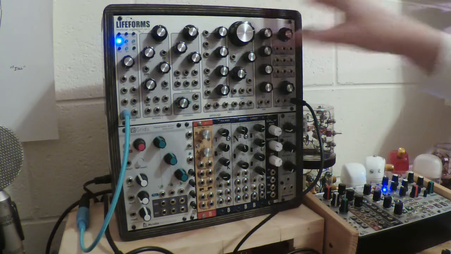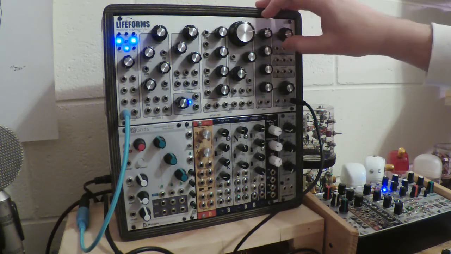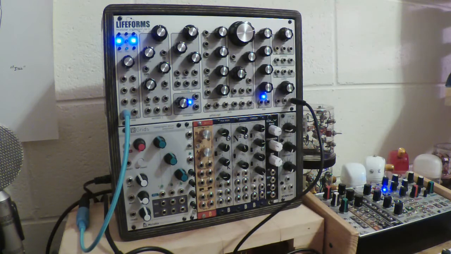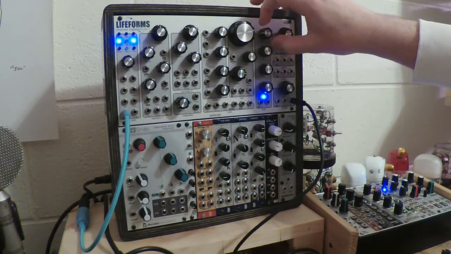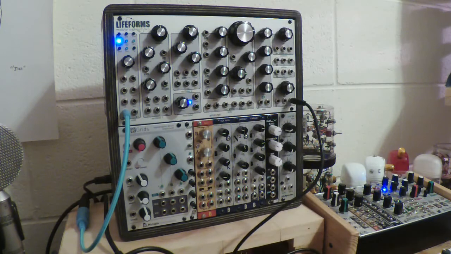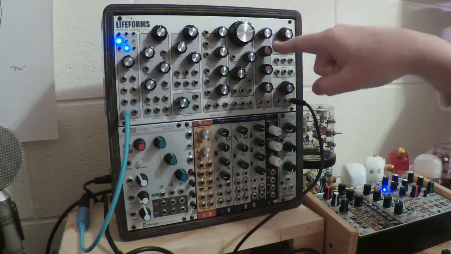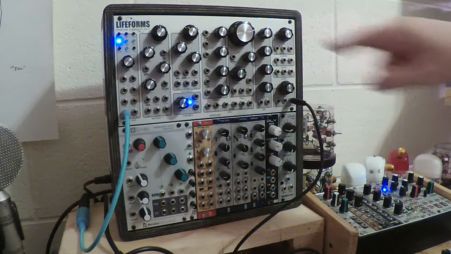I turn the knob up, it takes longer. Turn the knob down. That's attack, and it just controls the amount of time it takes for this voltage to go from 0 to maximum when it receives a trigger.